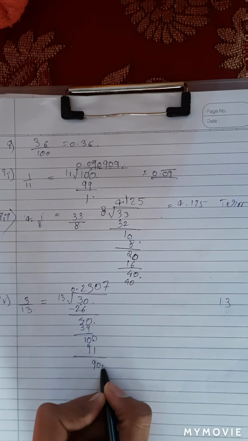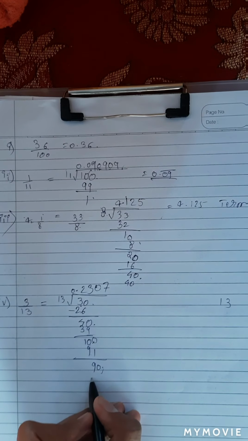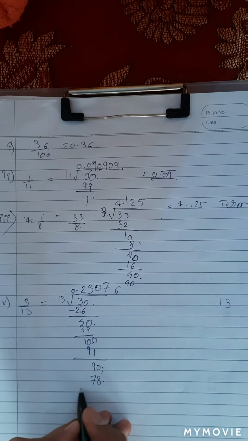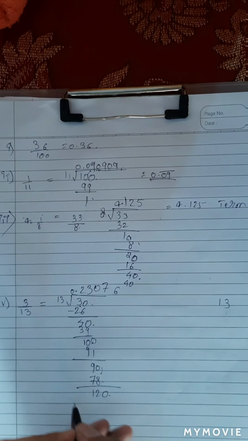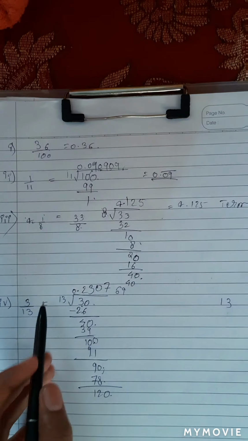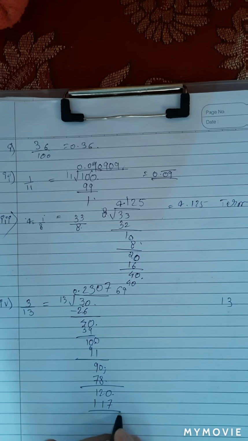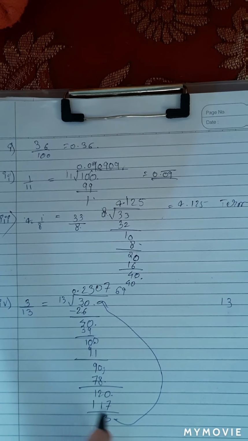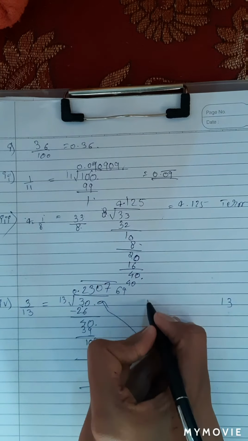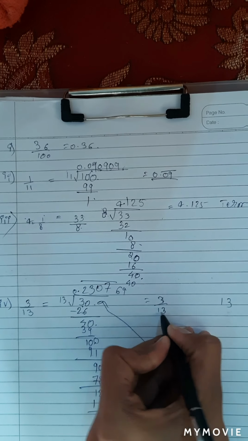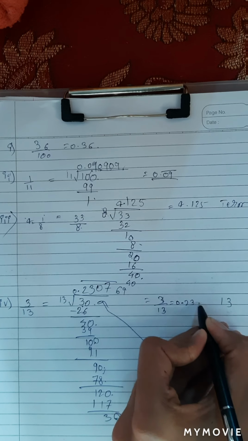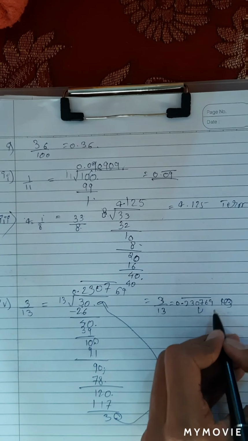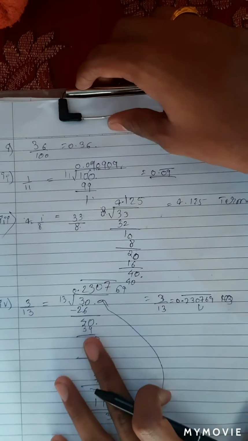As it is a decimal expansion, we add 0 to get 90, and the closest number is 78, so 13 sixes is 78, and here we get a remainder of 12, so 120. So 13 nines equal 117, and here we get a 3. As we again got 3, we will again get the same decimal expansion. So here we got 3 by 13 equals 0.230769 bar. So it is a non-terminating and recurring type of decimal expansion.